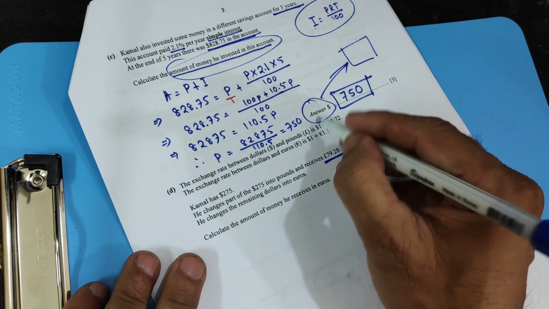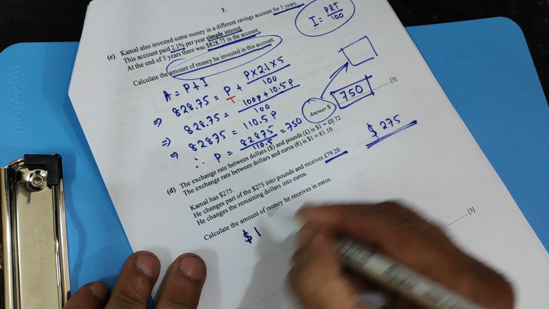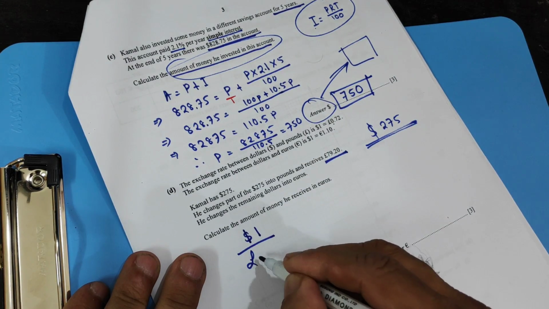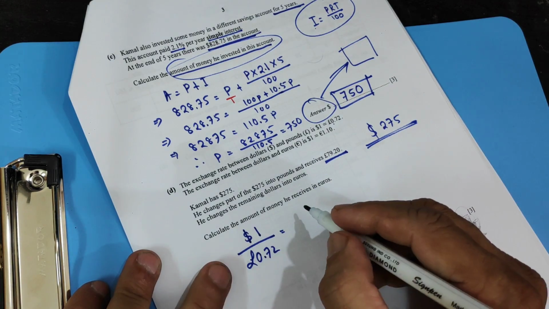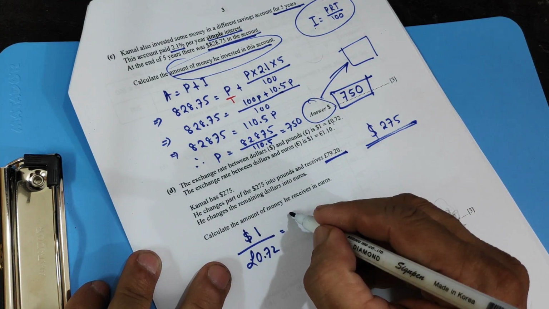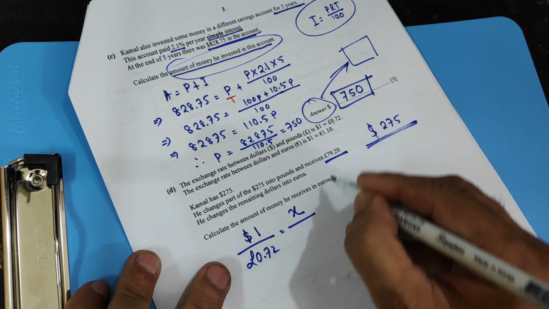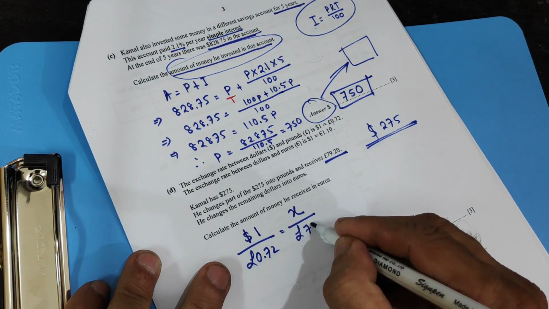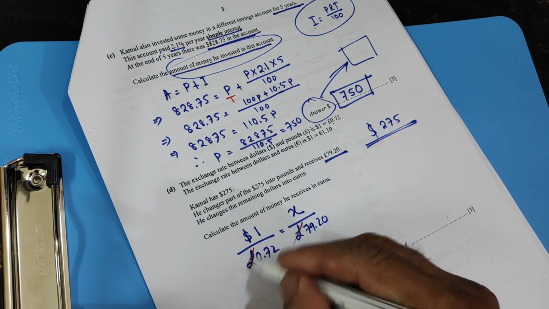Now this is the rate given, the relationship between dollar and pound, 0.72. We know he exchanged some dollars, and we don't know how many, so let that dollar amount be X. He received 79.20. So you can cancel this and that.